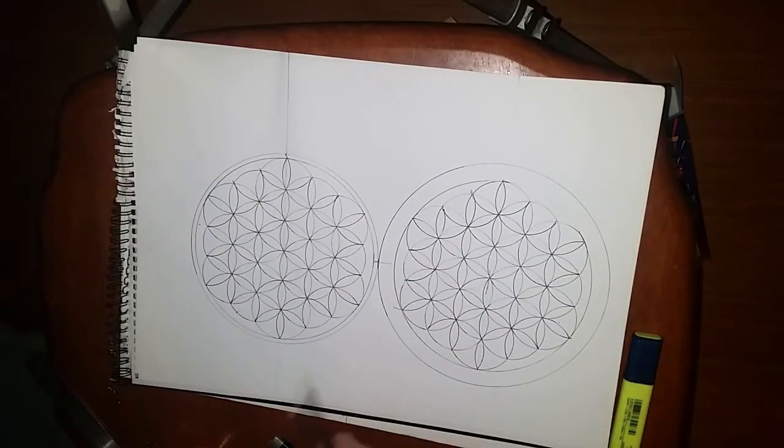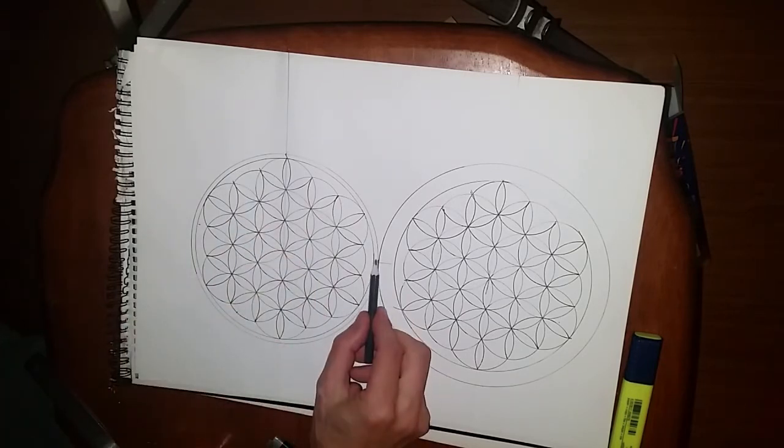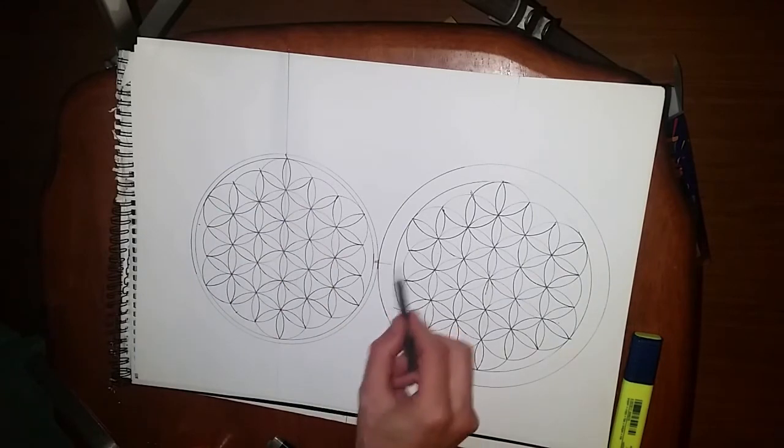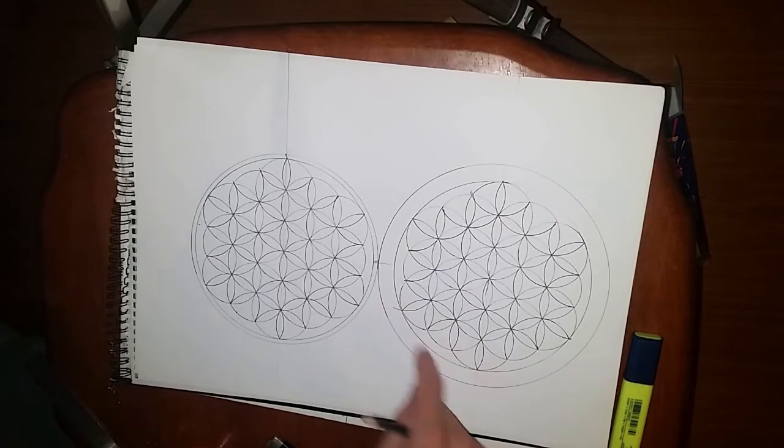Now that's slightly a little bit exaggerated, but it's just a curiosity to me why, of these two flowers of life, one has a very narrow border and one has a noticeably wider border. Now there are even decorations around there, on both of these, which may contain information.